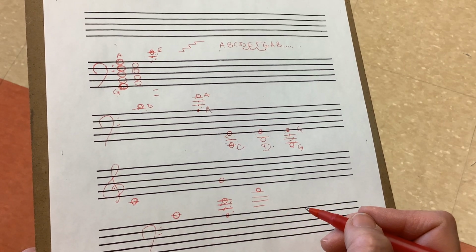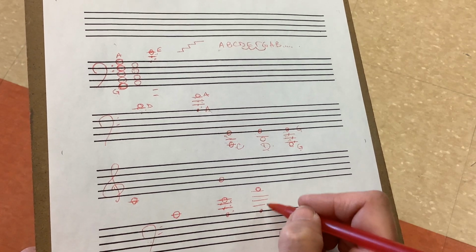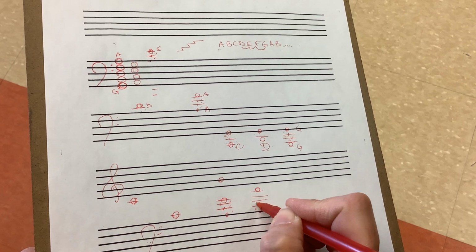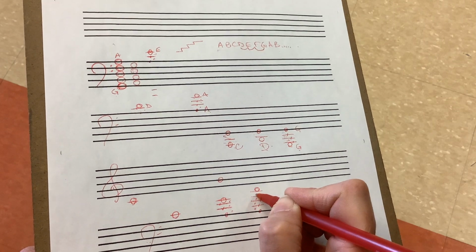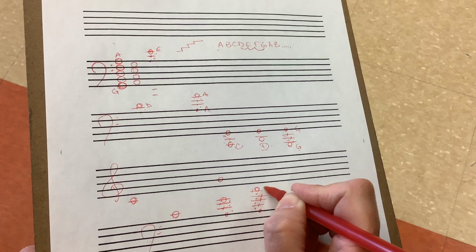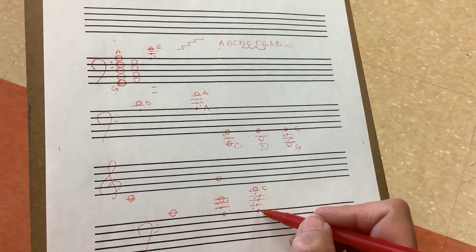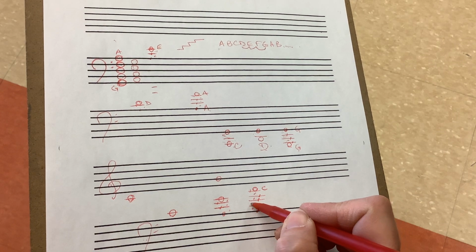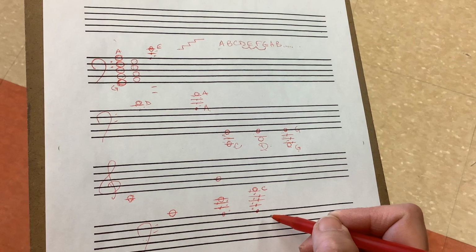Ooh, that's really hard. All right, A. Well, we've already done this one, but that's okay. A, space, B, line C, D, E, F, G, A, B, C. That would be a C. We didn't do this one, actually. I was wrong. So let's try that again together. A, B, C, D, E, F, G, A, B, C. That would be a C.